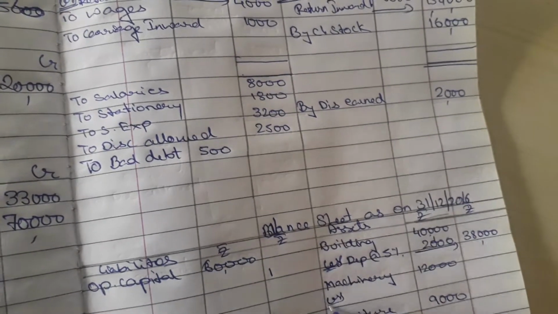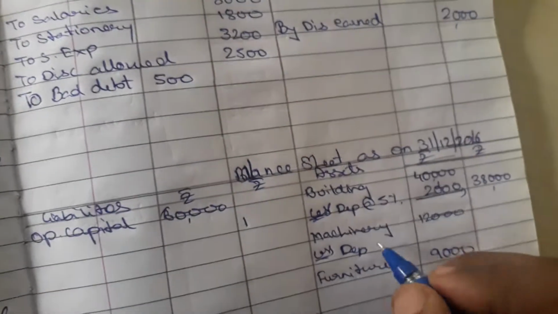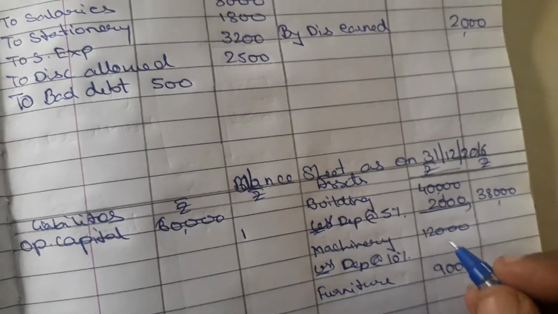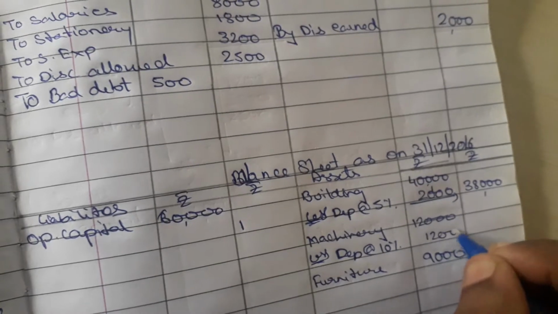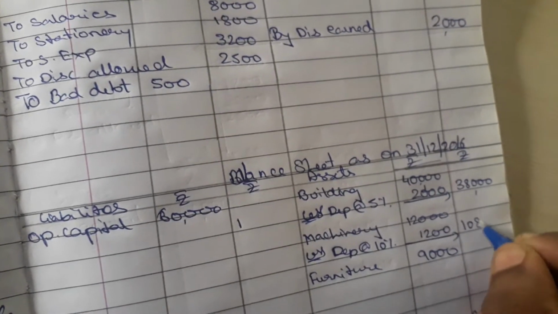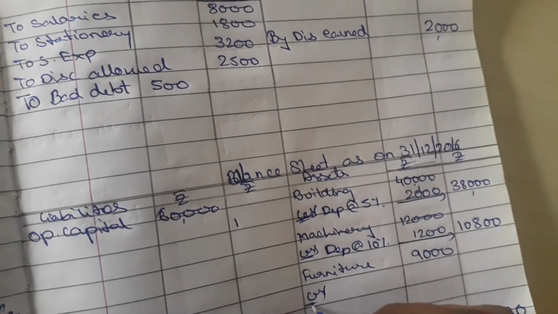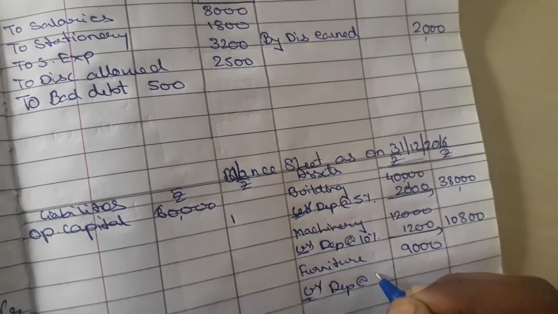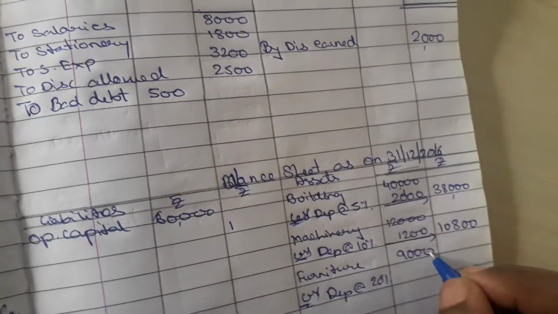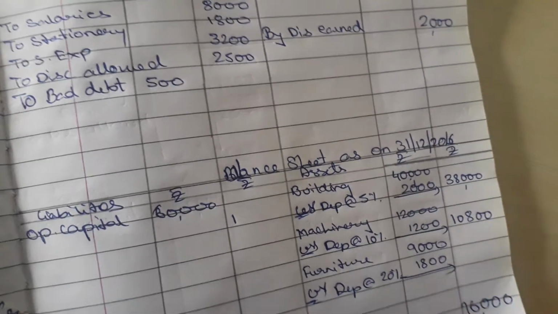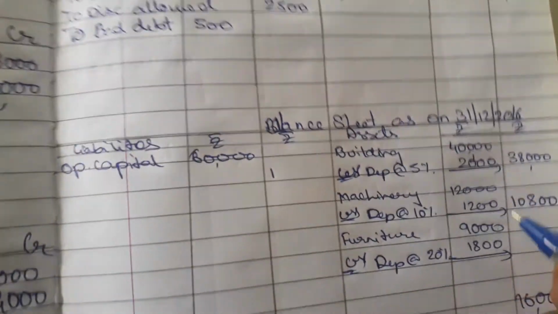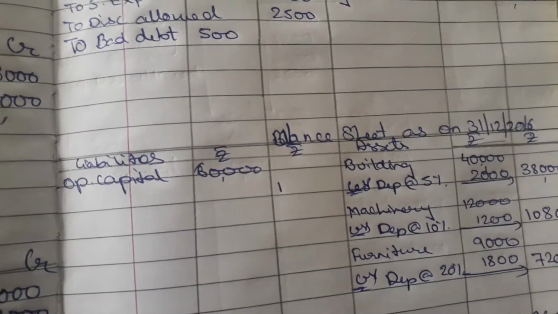So less depreciation at 10%. So that is how much? 1,200. So that will come down to 10,800. So less depreciation at 20%. So 20% of 9,000 is what? 1,800. So it will come down to 7,200.